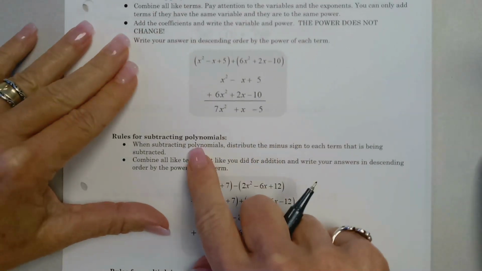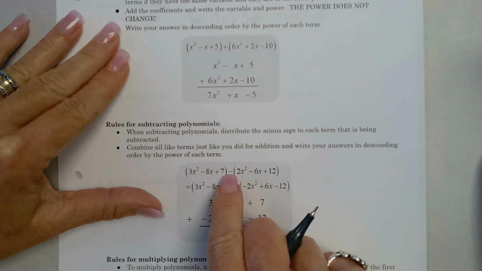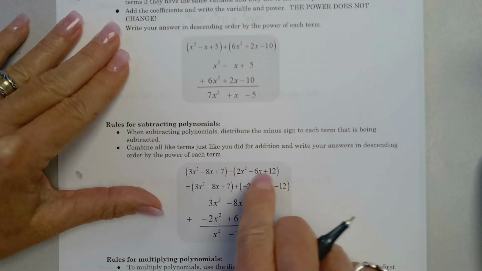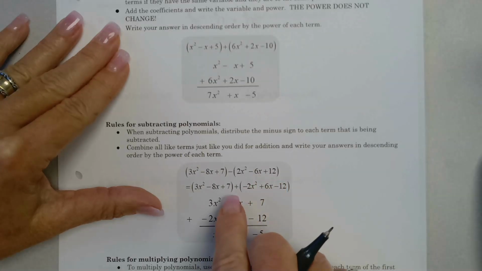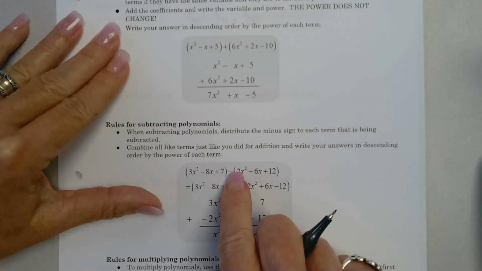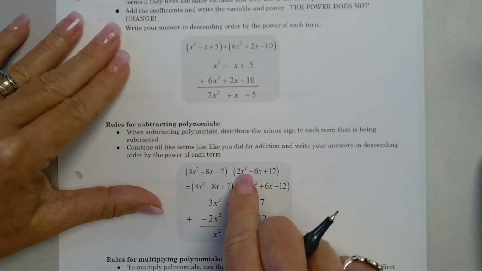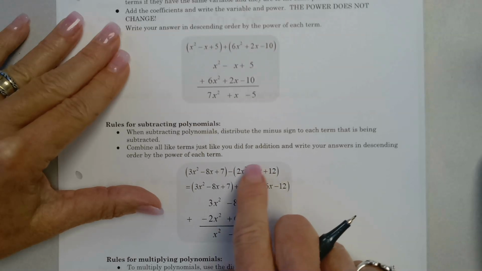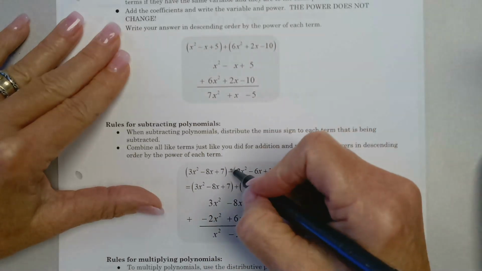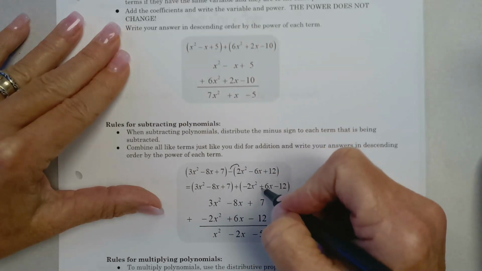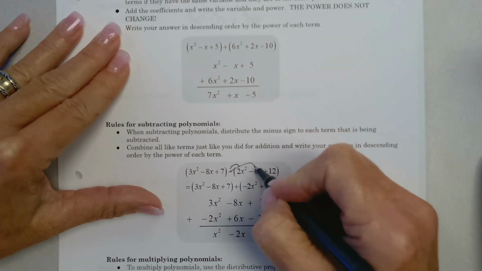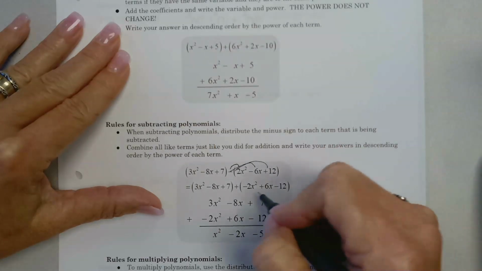And when subtracting, you want to be sure that you distribute the minus sign to each and every term in that set. The reason being is a lot of times students just put, oh, well, I'm going to subtract 2x squared, and then that's it. That's all I'm doing. But these parentheses say, no, you're subtracting everything. So if it was positive, it's now negative. If it was negative, then it's now positive, and so on. So this matters. You've got to pay attention to that.